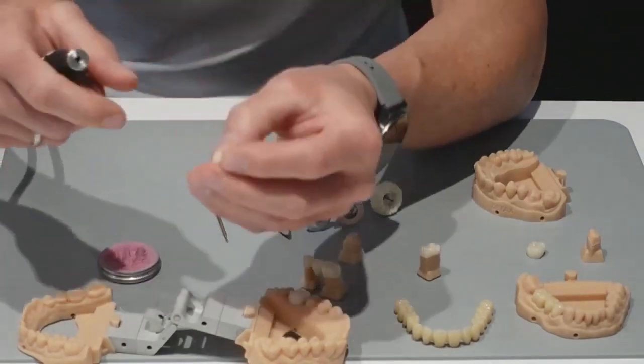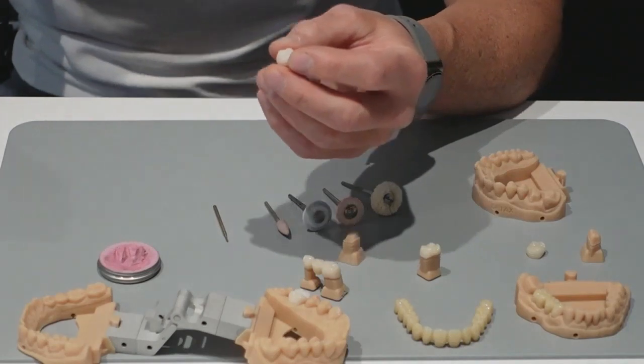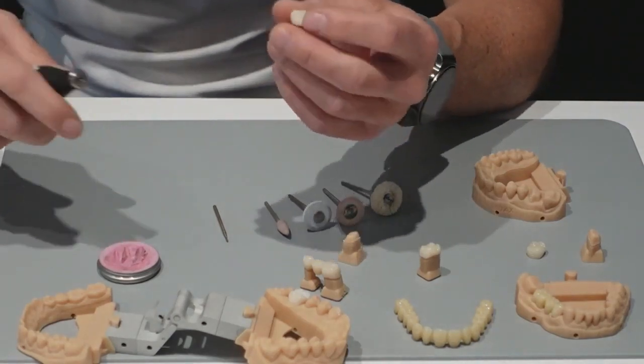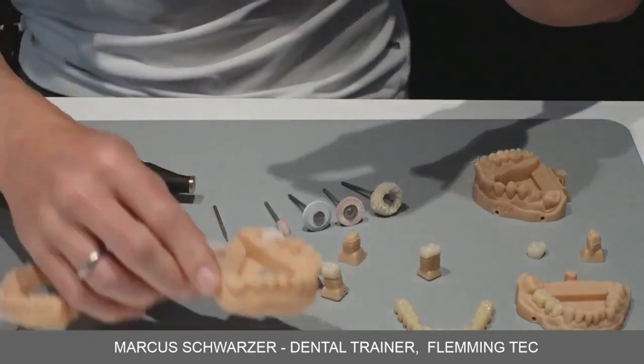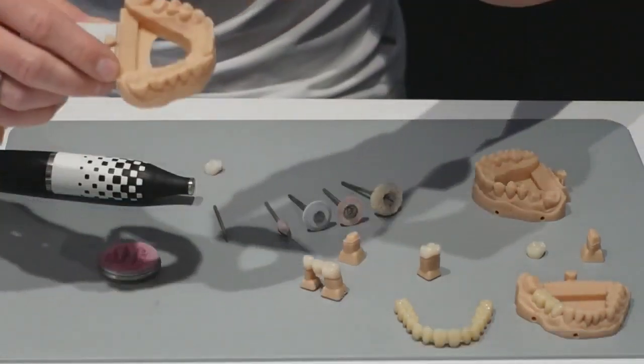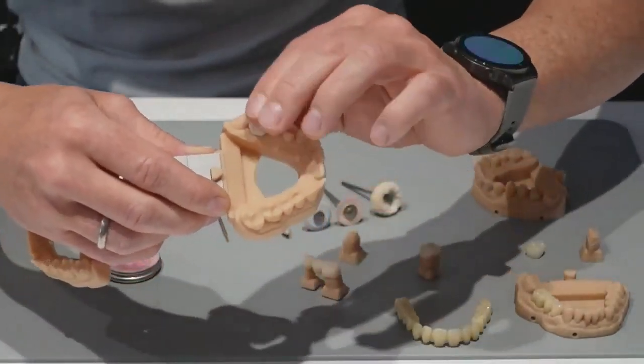What I have to say for this case is really this crown, which we have to design before in the design software. The result comes here directly from the printer, and we can set this printed crown directly on the model.